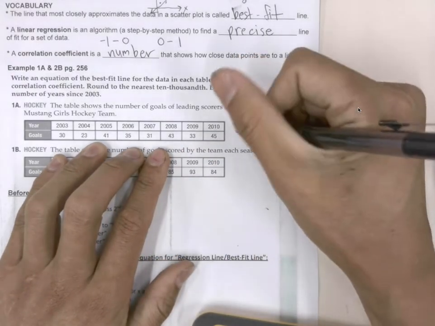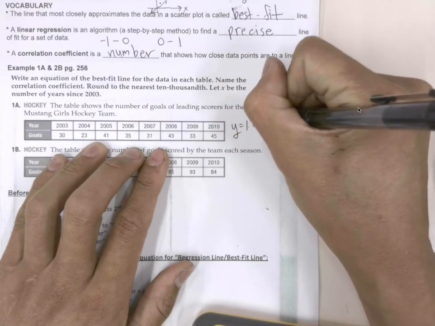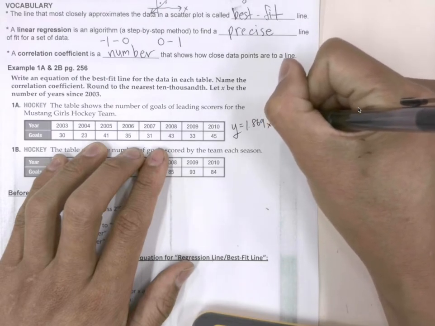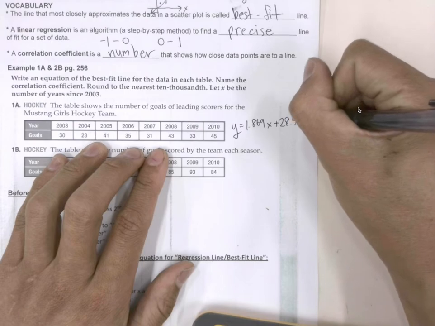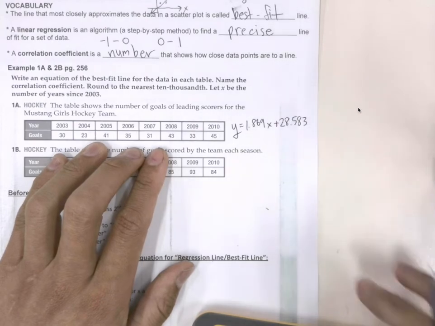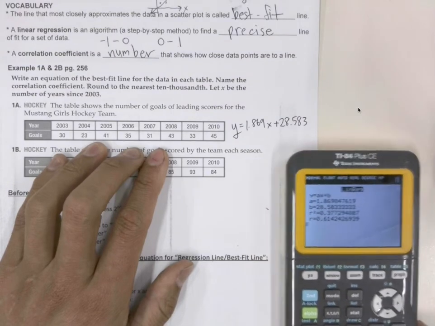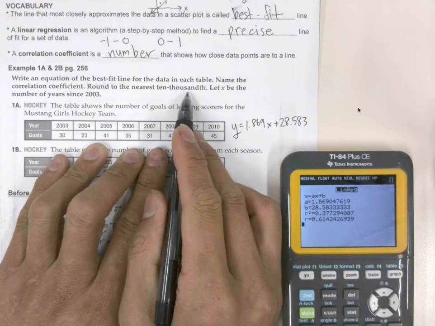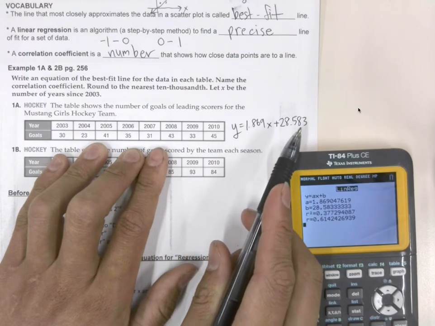So let's do that now. Y is equal to 1.869x plus our y-intercept is 28.583. And so it says here to round to the nearest 10 thousandths, but I'm going to go ahead and round to the nearest thousandths place.